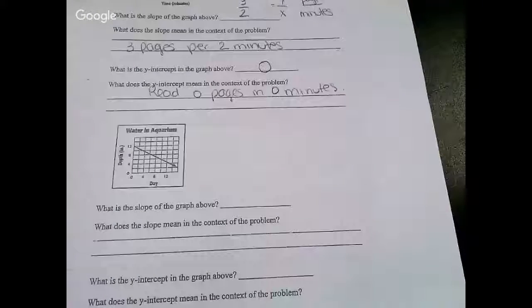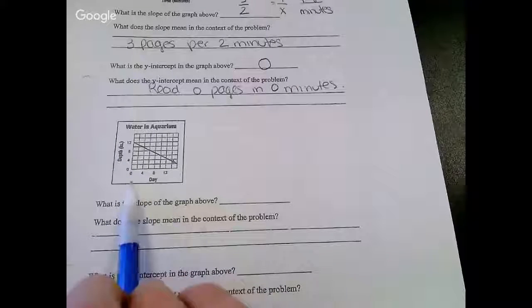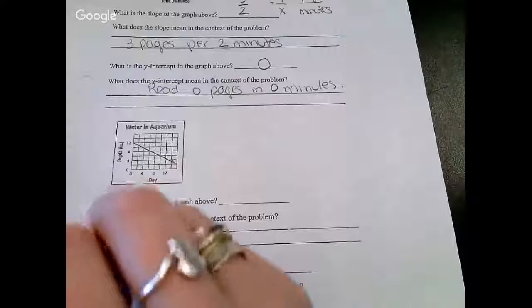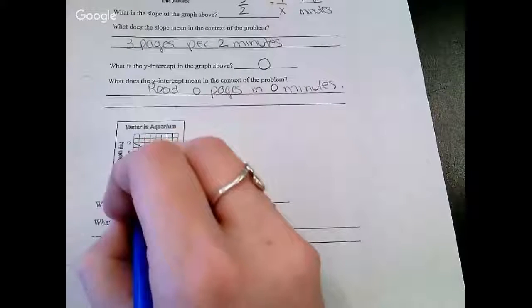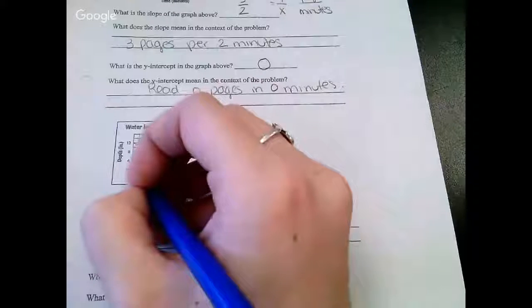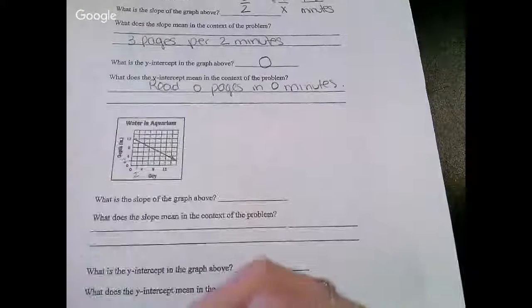Okay, let's take a look at the next one. It's titled water in an aquarium. So it looks like we have days for our x values and depth for our y values. And if I look closely, it looks like here it goes from 0 to 4, so this must mean it's going up by 2's each time, right? And on my y-axis it's doing the same thing, going in increments of 2. So that's important to keep in mind.